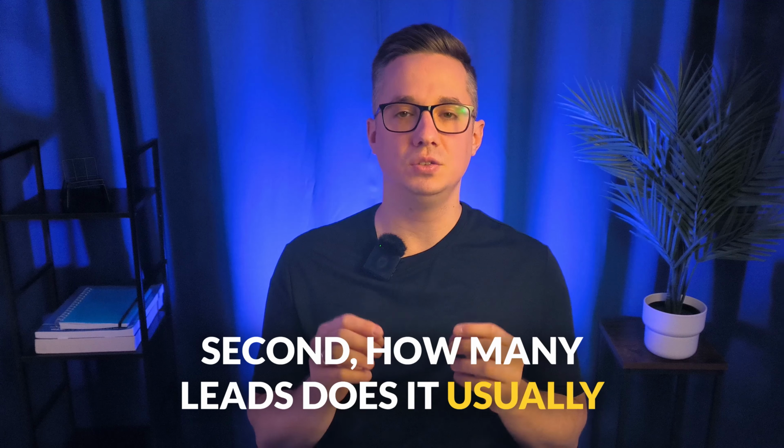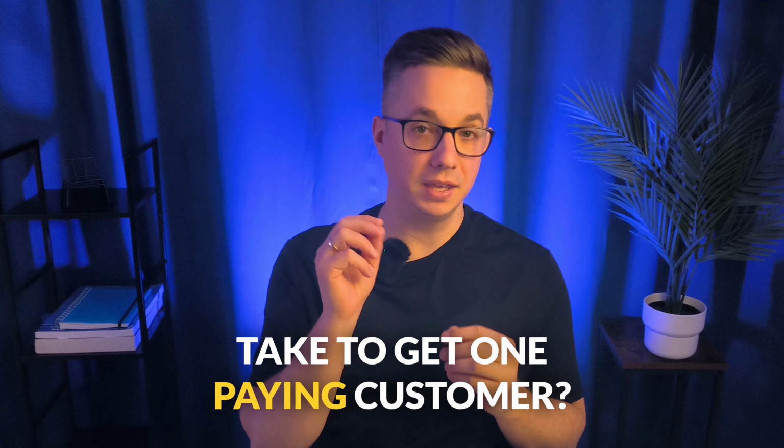How to calculate target CPA. This part should be simple enough to do on a calculator. There are only two questions you need to answer. First, how much profit do you make from one customer? Second, how many leads does it usually take to get one paying customer? So, once you have those two numbers, the math is easy. Here's how to find your real profit-aligned target CPA.